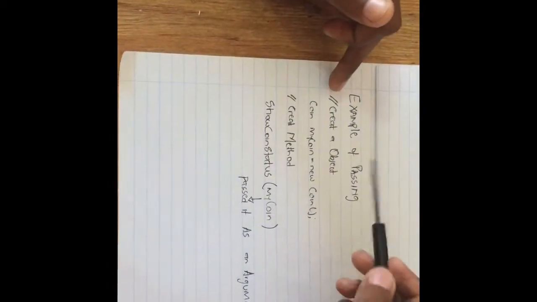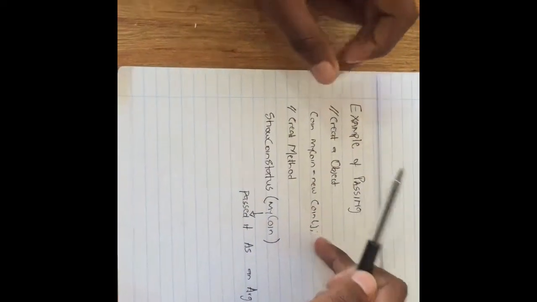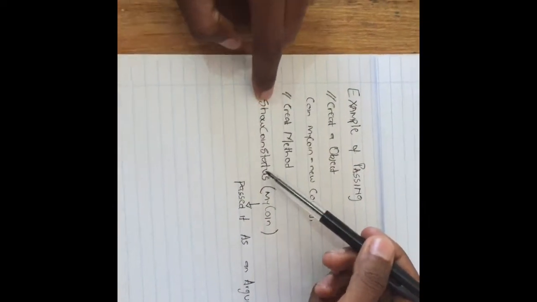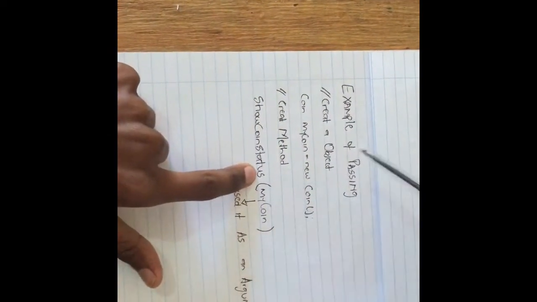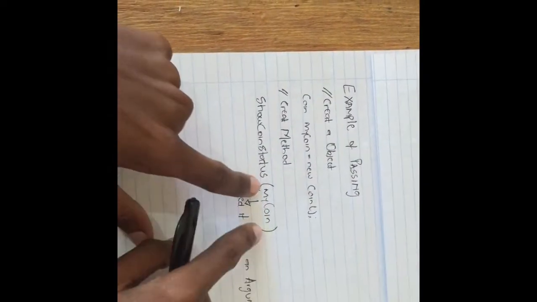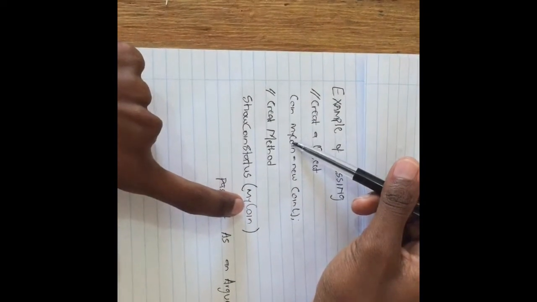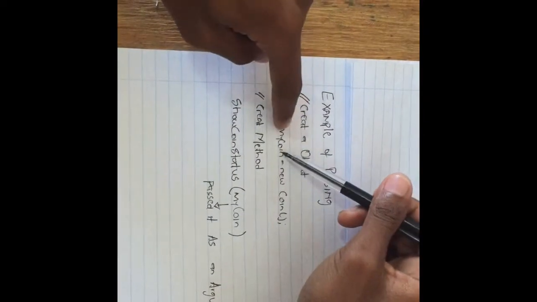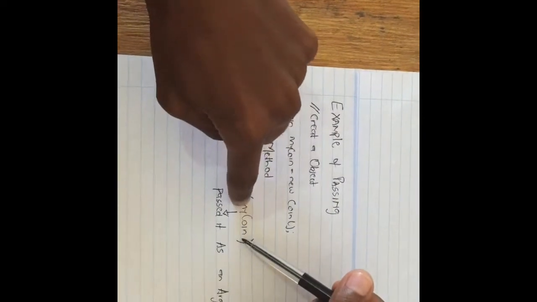So firstly, you're going to create an object, Coin myCoin equals new Coin. So this one is our object, and then this is our method, ShowCoinStatus. Our method will receive an object as an argument. Remember, myCoin is an argument, ShowCoinStatus is our method. We need to pass an object to our method, and we pass our object as an argument.